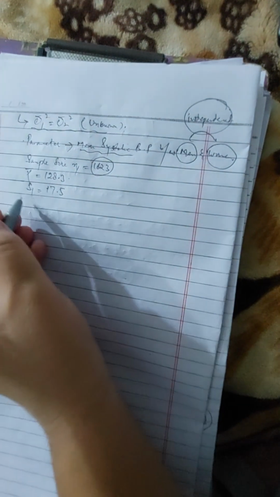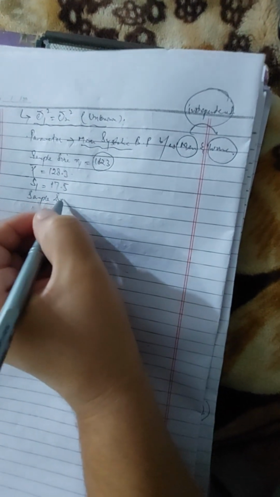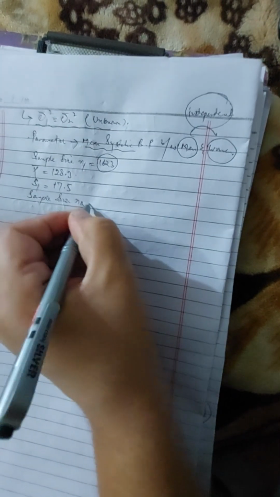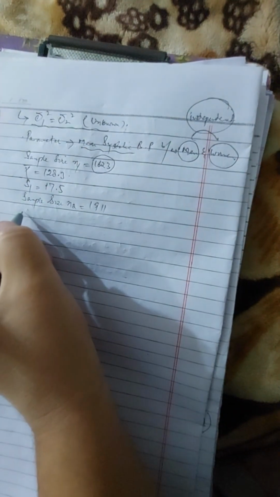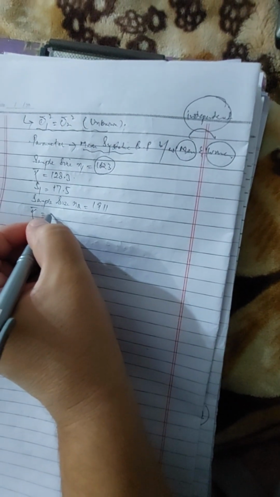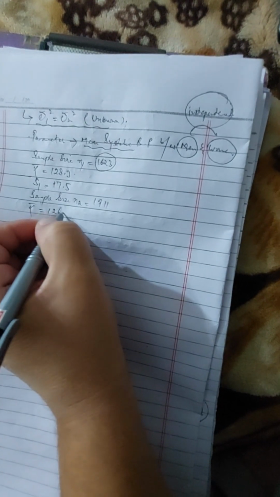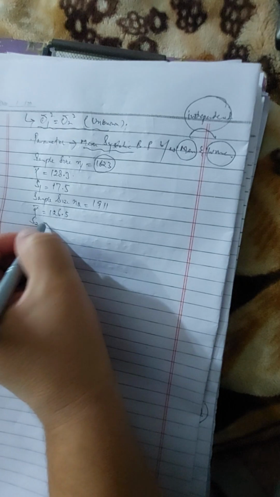The other sample has a sample size for women, n2, of 1911 women. The mean systolic blood pressure for women is 126.5 with a standard deviation of 20.1.